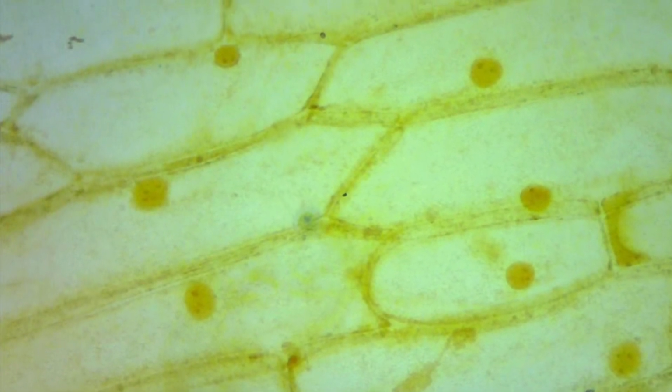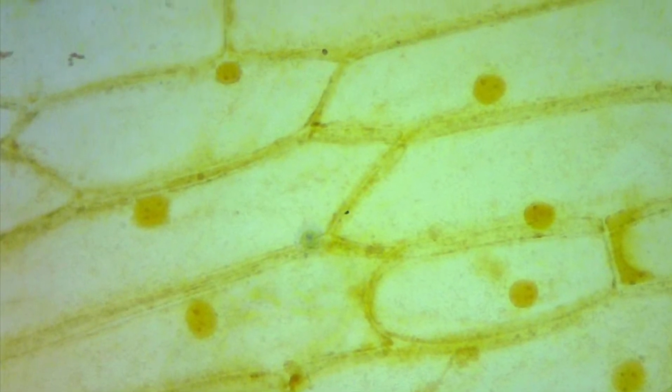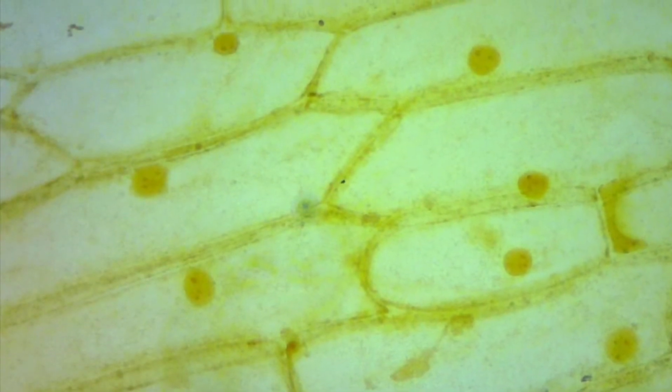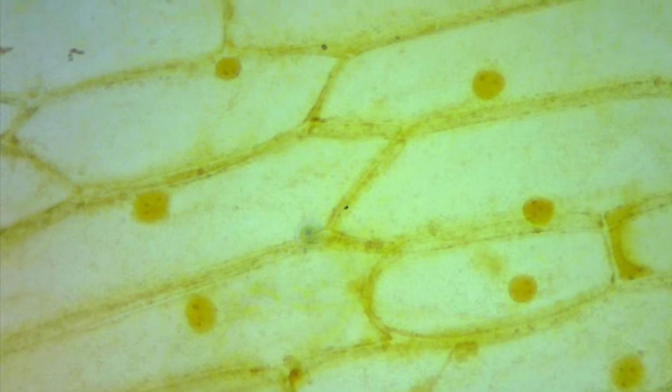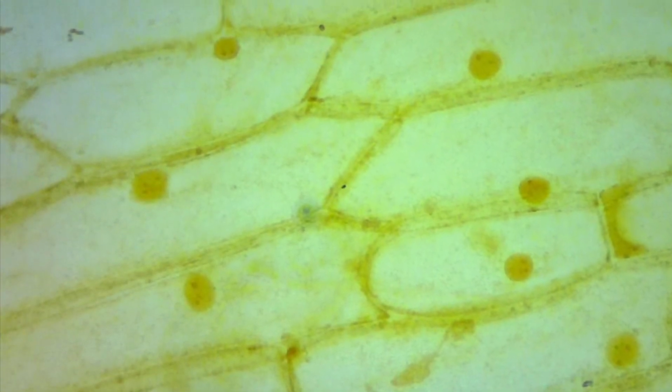The plant cell has a large vacuole, while the animal cell has a small vacuole. Both have nuclei, but the human cell has it in the middle of the cell because of the small vacuole. Finally, the plant has chloroplasts, while animal cells do not. They cannot make their own food.